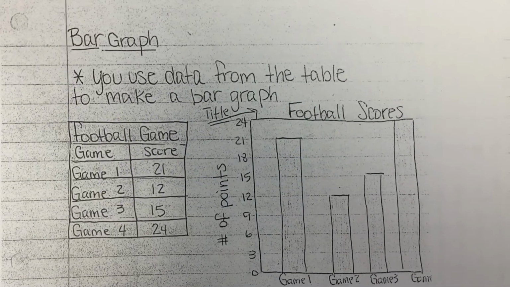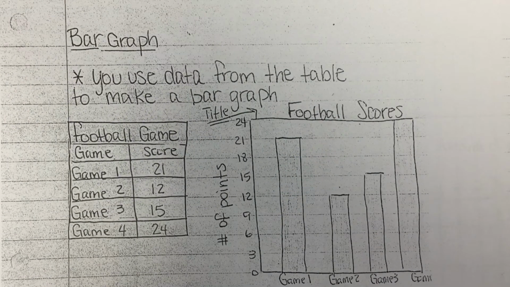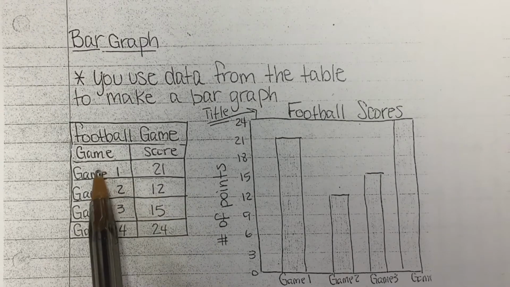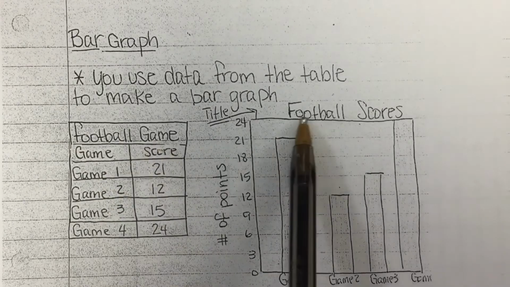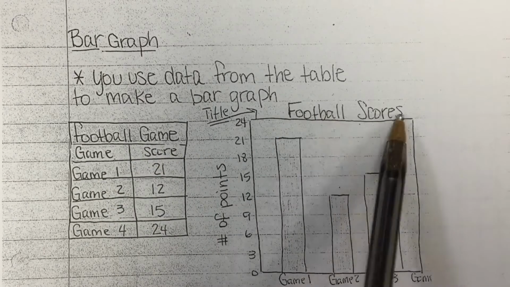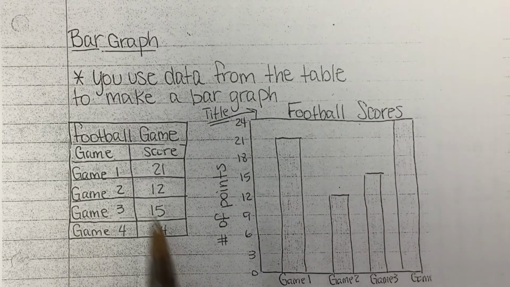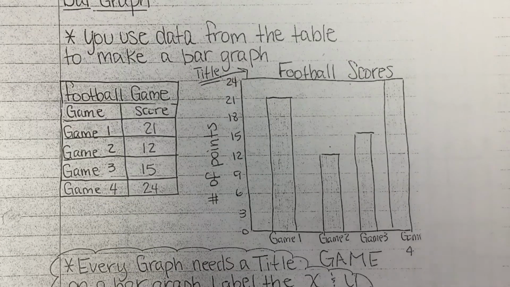Okay, now let's look at bar graphs. You use data from the table to make a bar graph. So here's our table. It's titled football game, so we put in the football game or football scores. It doesn't matter as long as it's about football. The game that's being played is the x-axis.